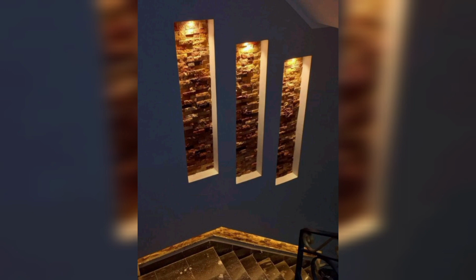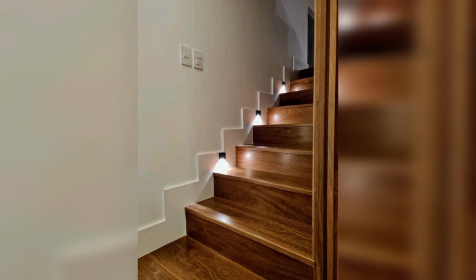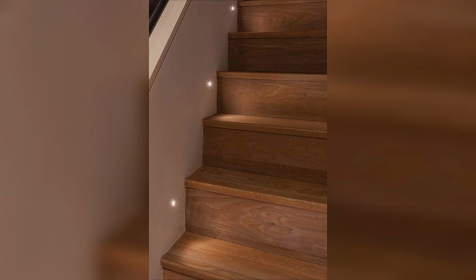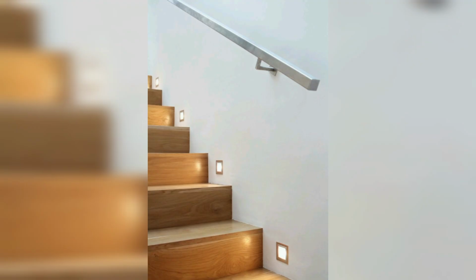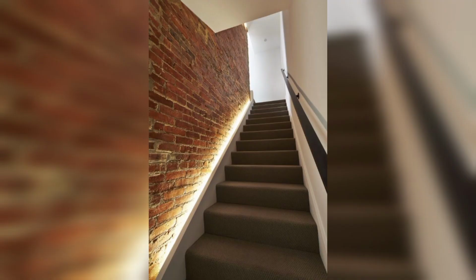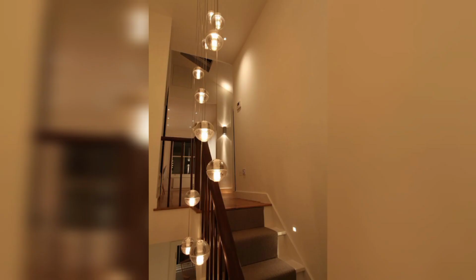However, with the right approach, it can become a focal point that adds depth and charm to your home, one way to achieve this aesthetic.